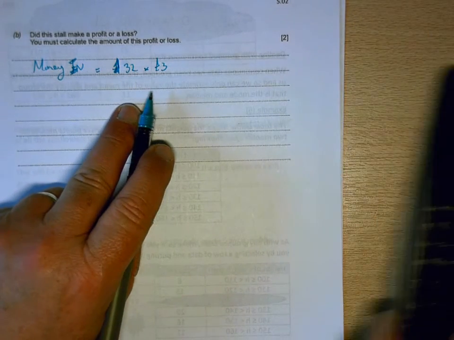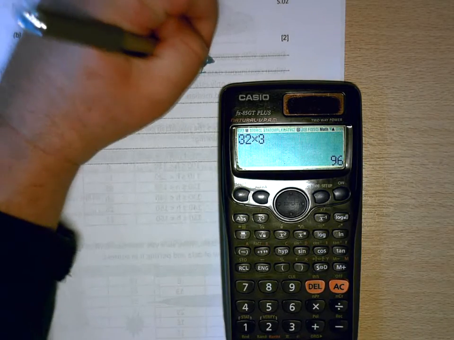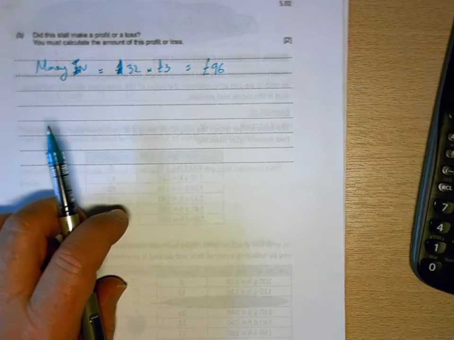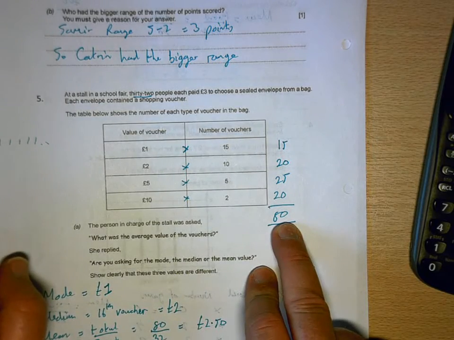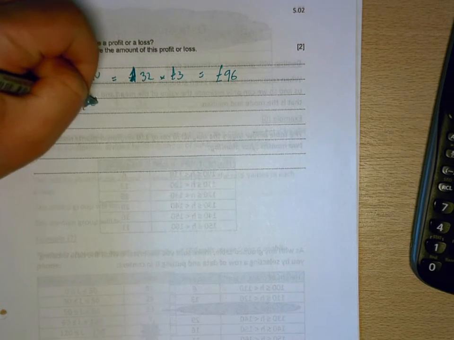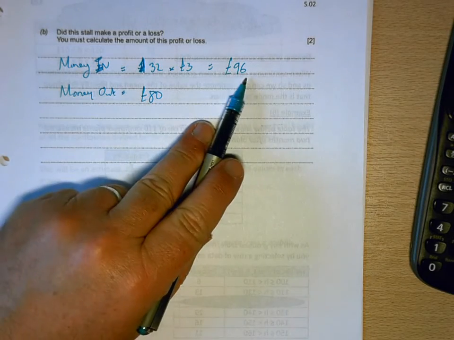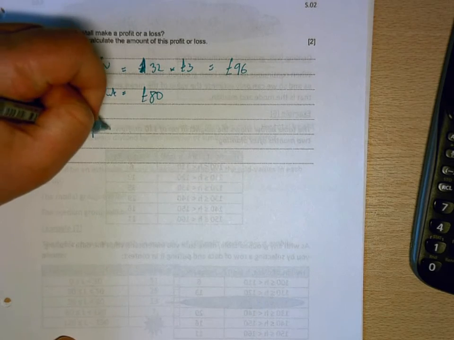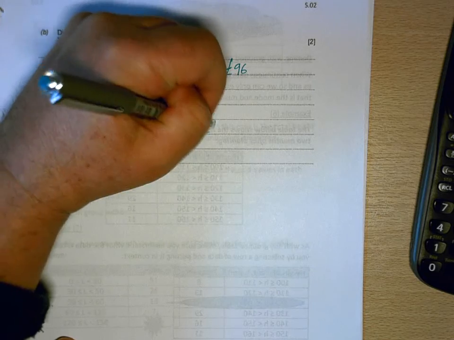So we've got 32 lots of £3, which is £96. So they're going to earn £96, and they are going to be spending £80 on the vouchers. So the money out is £80. So they're earning 96, they're spending 80, so there is a profit of £16.